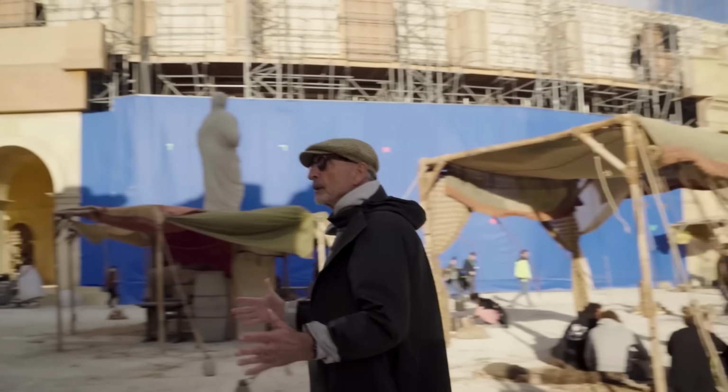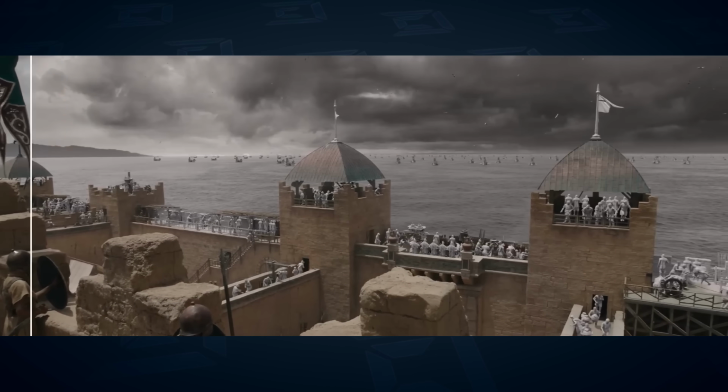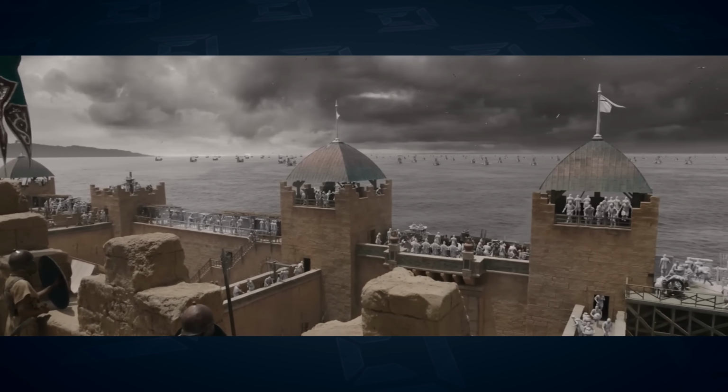One other notable thing about this film is they built some huge sets. There's a lot of real stuff, and they really committed to not replacing it. They built a whole castle. Wow. And they replaced the desert with ocean. Wait, what? Yeah, they CG'd the ocean onto the desert. The dream of everyone in a desert.